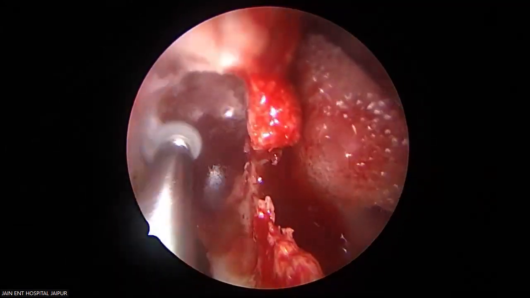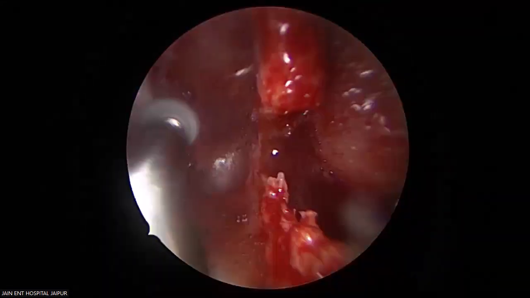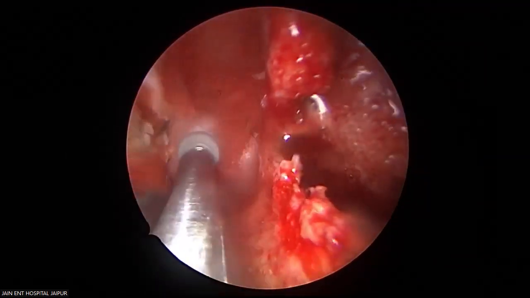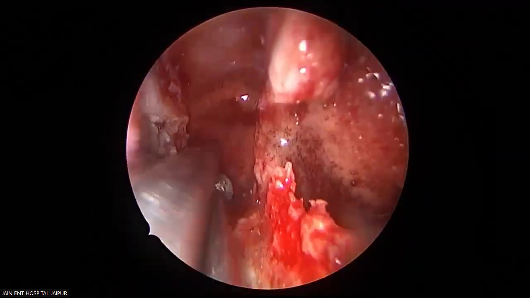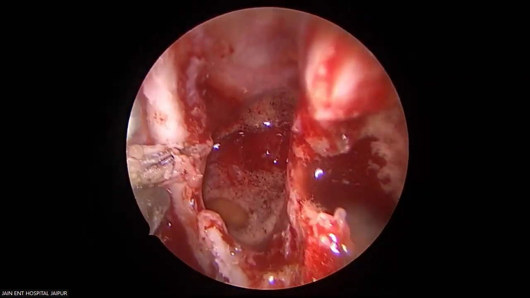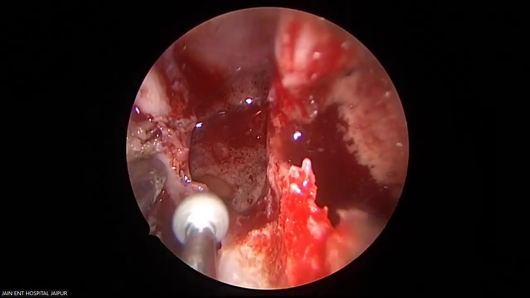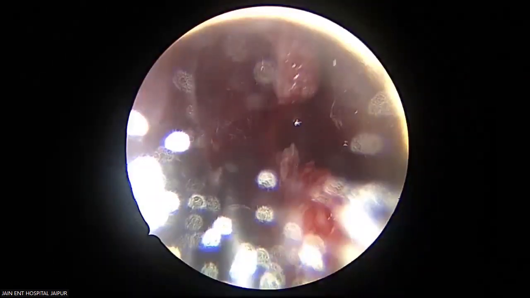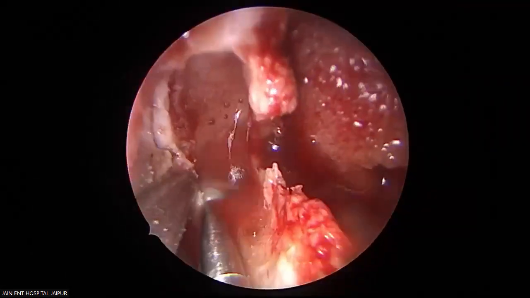See, now more bone is exposed, more bone you can remove. Move complete, even if you want to complete the anterolateral wall. This is my left infraorbital now. See there. That's the canal laterally. Here I am not going lateral to it.